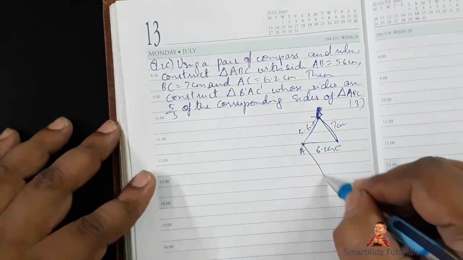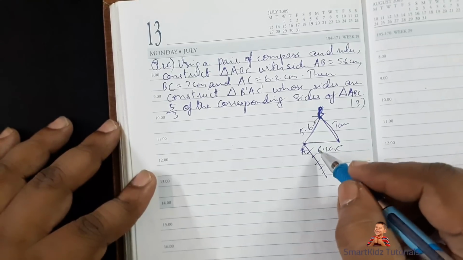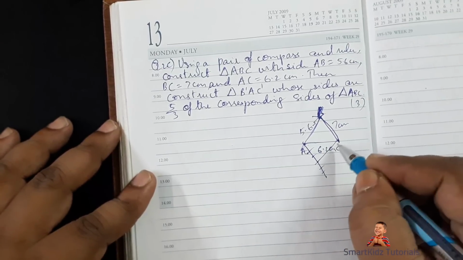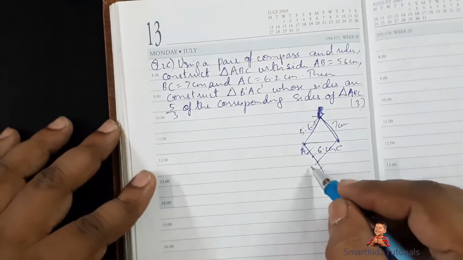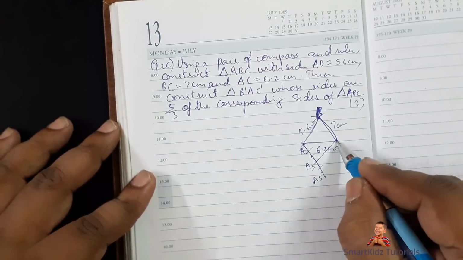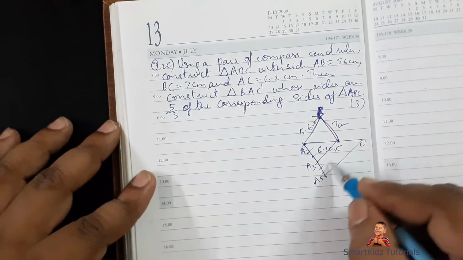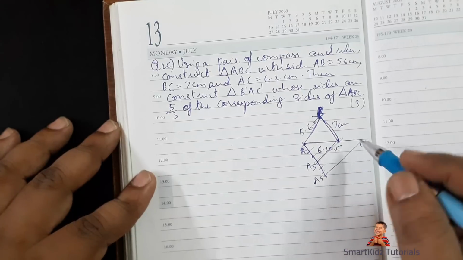Then we draw an acute angle to AC, cut 5 arcs. Okay, the third one will connect to C this way. So that is A3 will connect to C. We extend C to get C dash. A5 we connect to C dash in such a way that it is parallel to A3C.